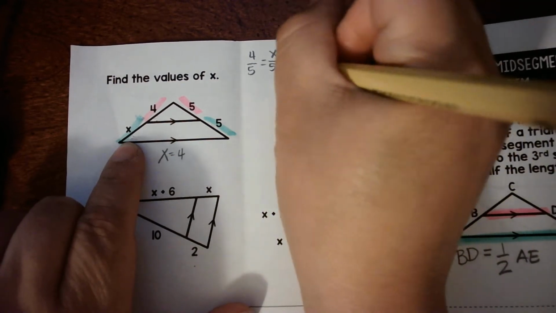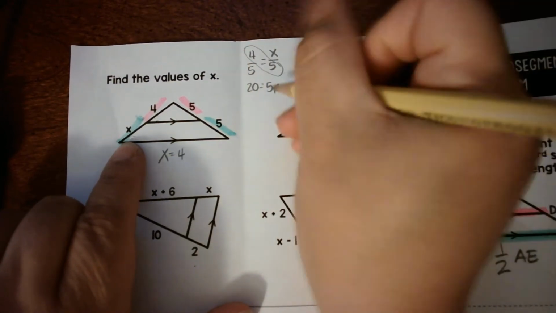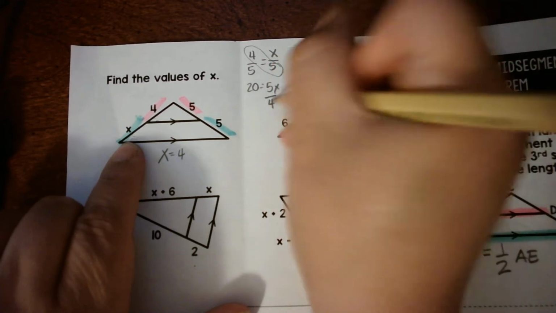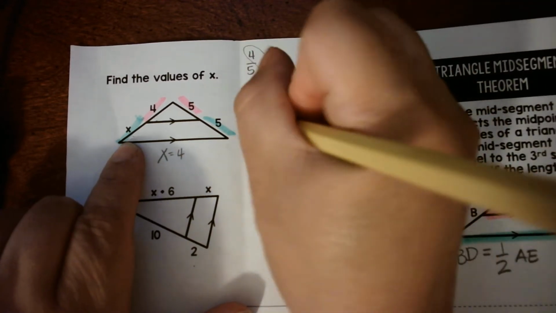We can cross multiply. 20 is equal to 5x. Then we're going to divide by 5 to both sides. 20 divided by 5 is 4.